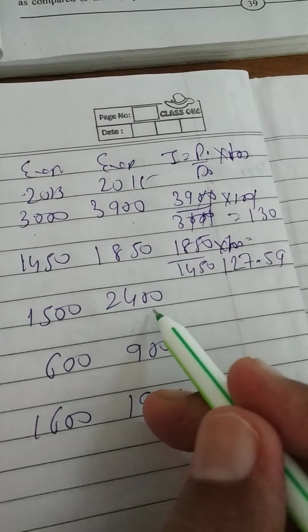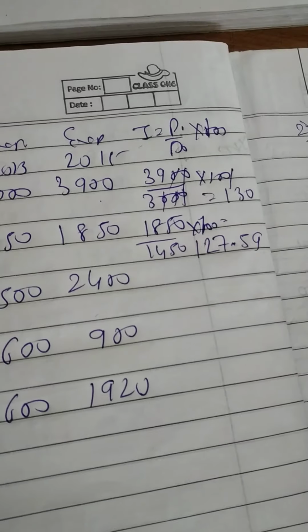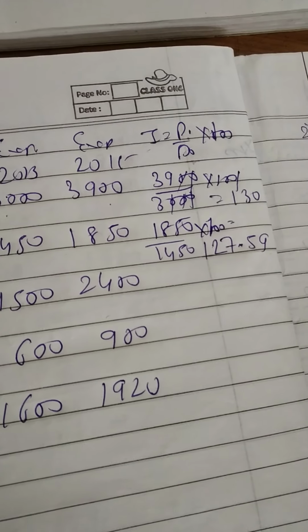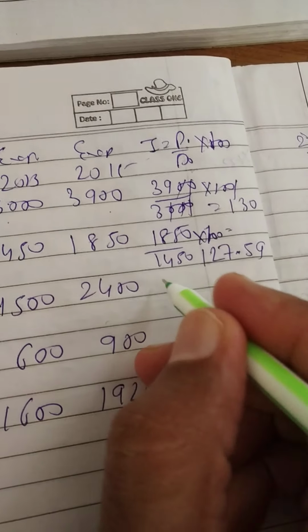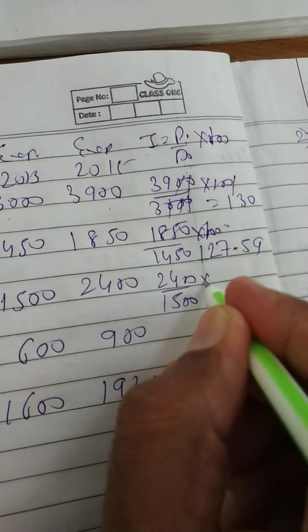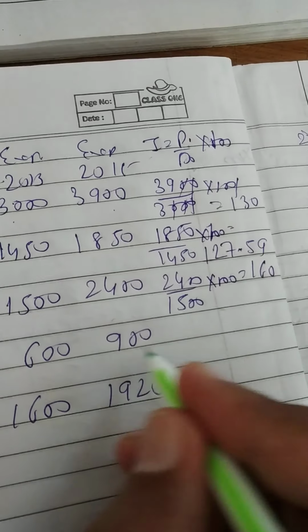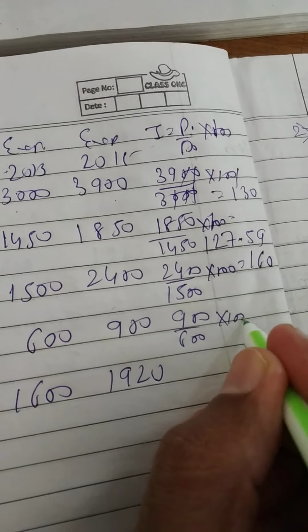Okay. Next one, that is 2400 divided by 1500 multiplied by 100. Cost is 160. Next one, that is 900 divided by 600 into 100.